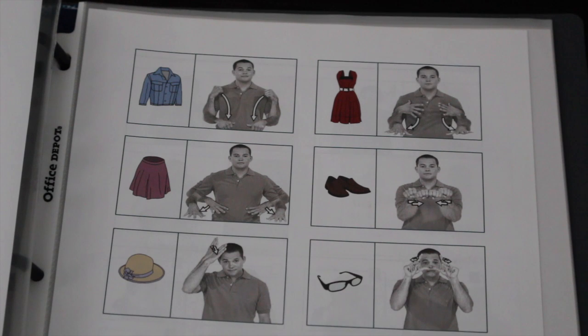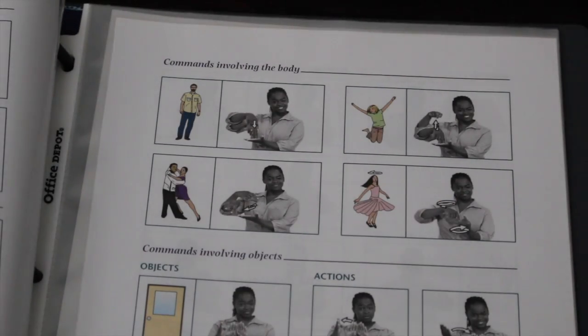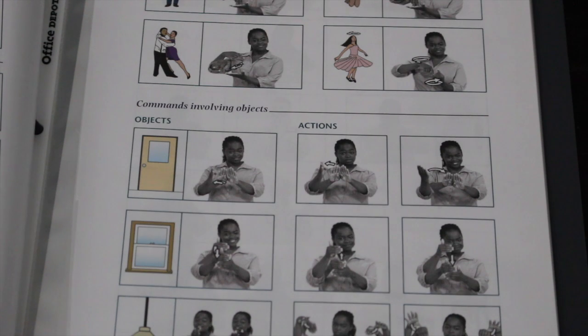And even with the little ones who are just learning vocabulary, I think this is also a great resource because it is a picture that I can show them. If I'm signing a vocabulary word such as dance or jump, I can show them the visual of someone actually dancing or jumping, and then also there's an image of someone signing that sign as well.